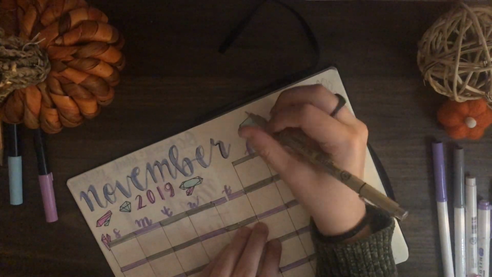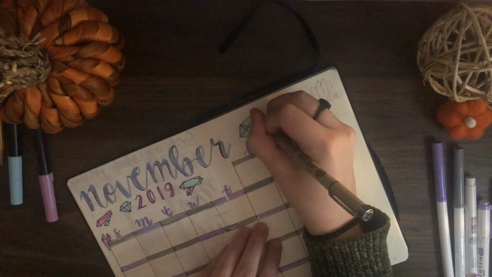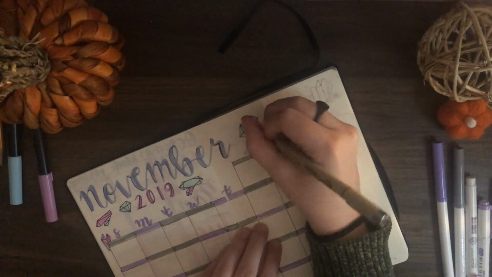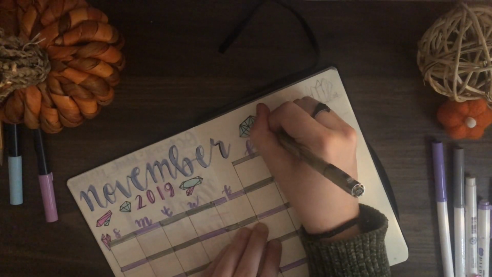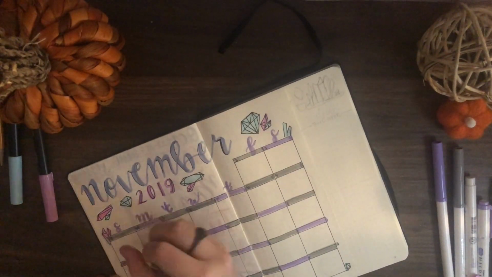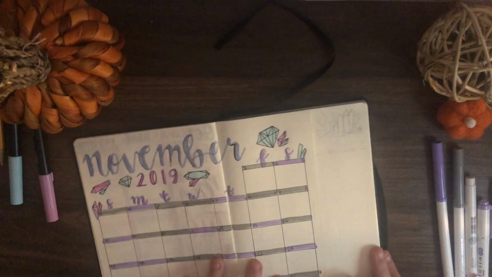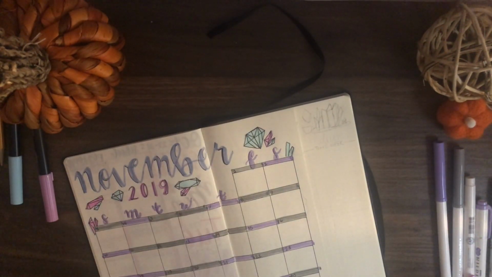I have to say that I really had a lot of fun drawing out all these different diamonds and crystals and trying to make the patterns look different on each of them, and also it was pretty therapeutic. I'm really loving this double page calendar spread.